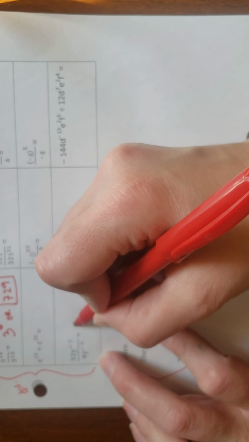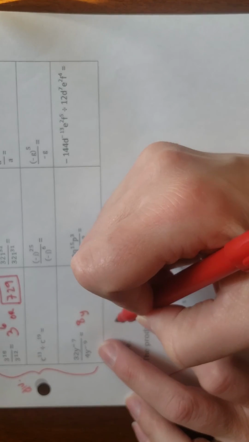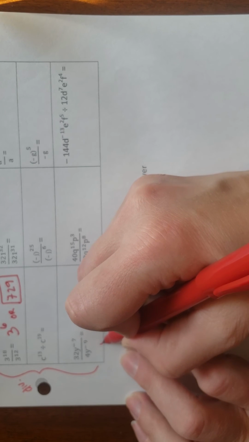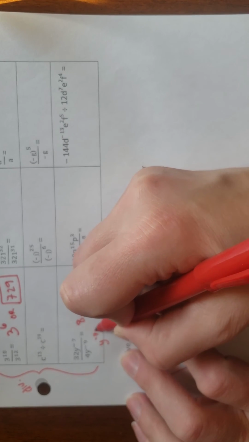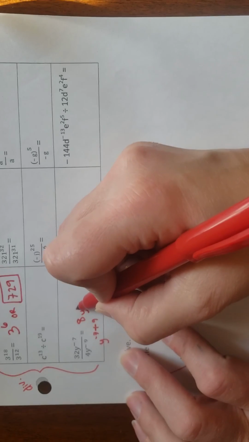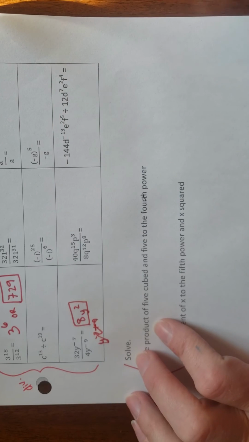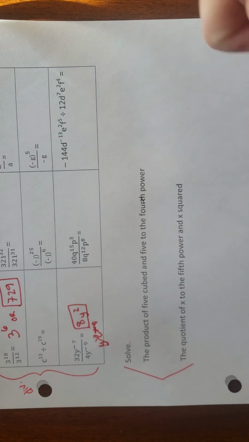32 over 4 is 8. Now y's. Negative 7 minus 9. You could write out y, negative 7 minus negative 9. 2 negatives make a positive. 9 minus 7 is 2. There you go. And that's your challenge for practice on that.